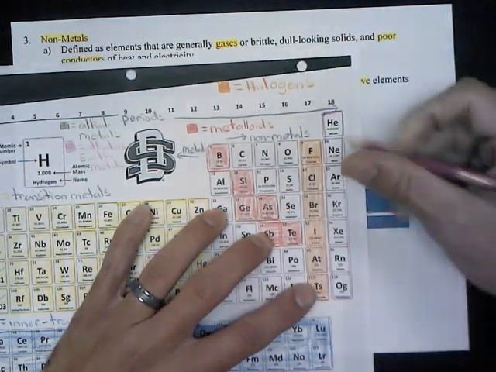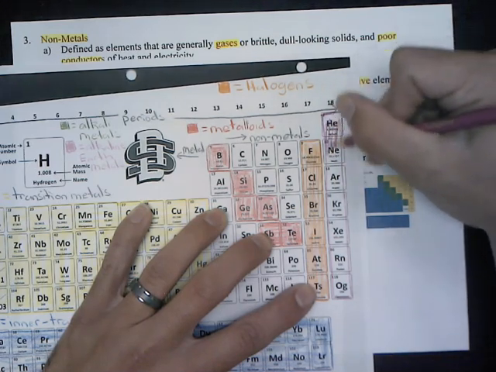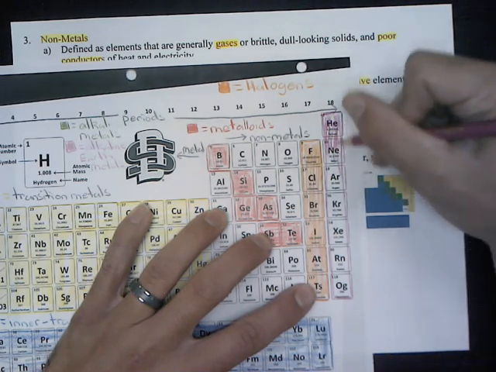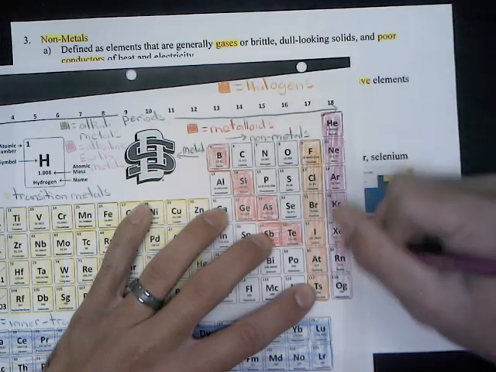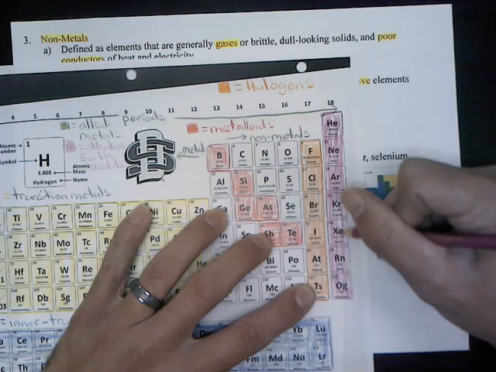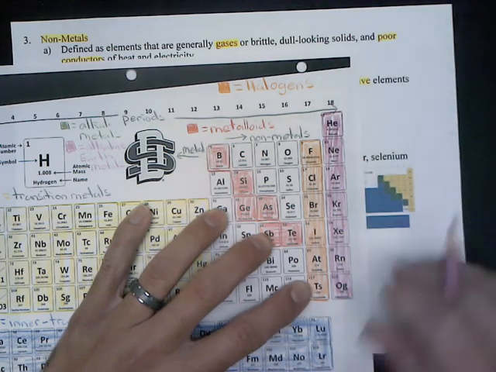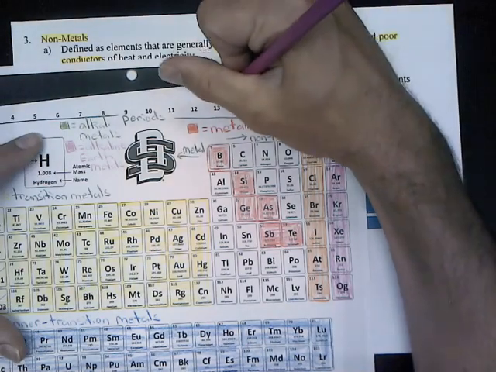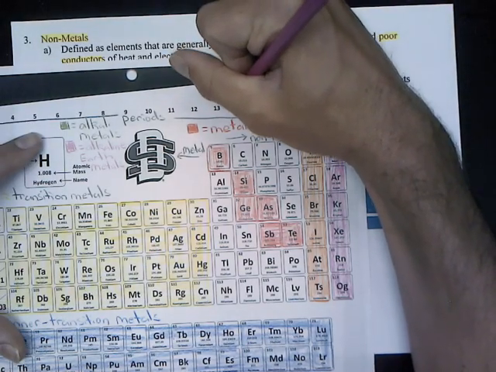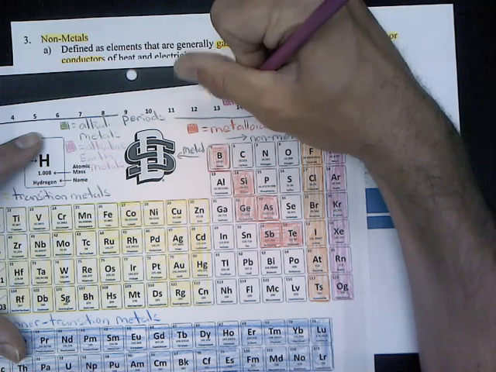These are known as your noble gases. Okay, so again, in pink here, these are known as your noble gases.